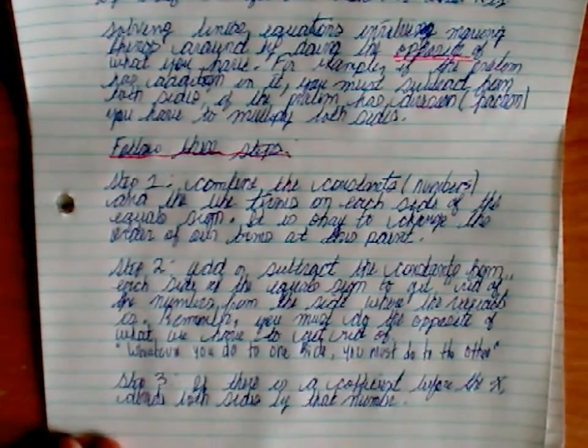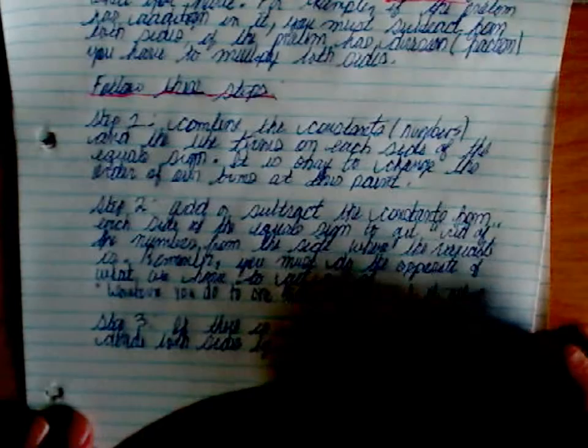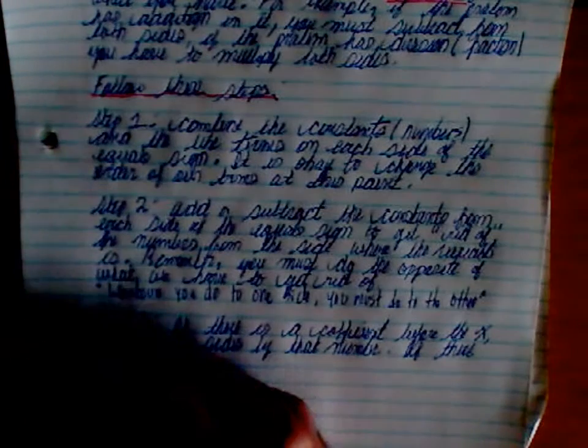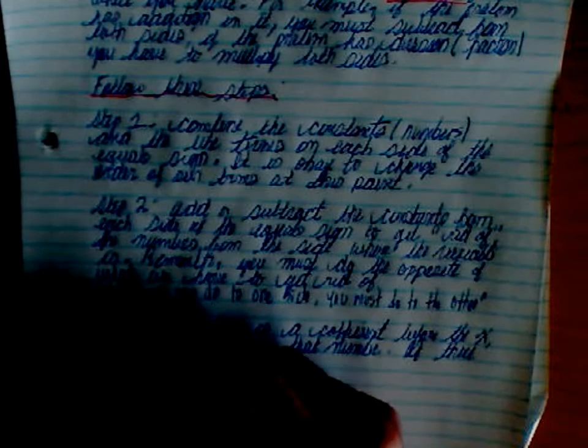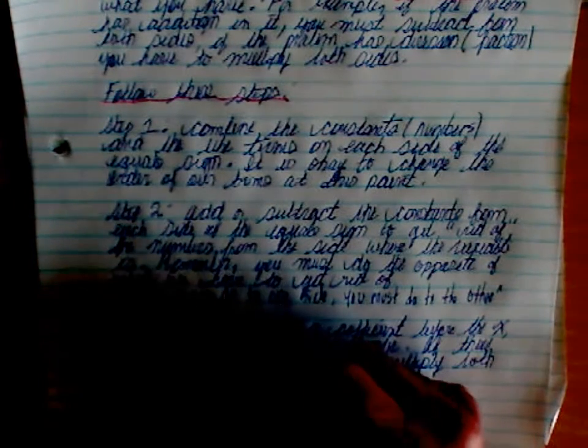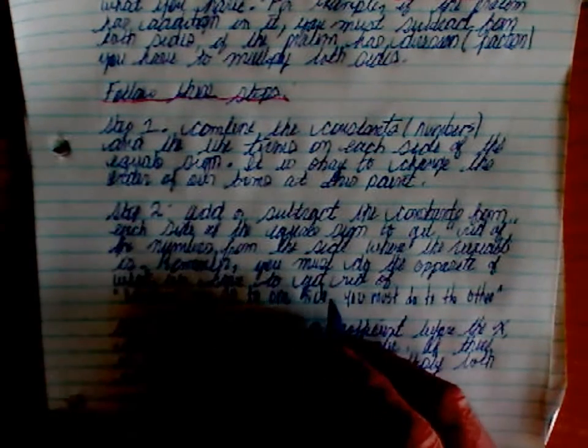Period. If there is a number below the x, comma, multiply both sides by that number.